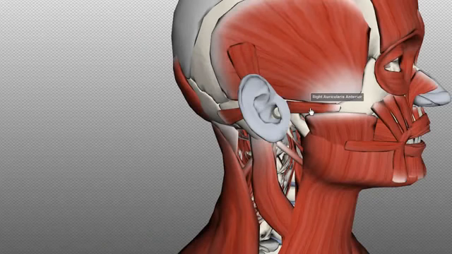Their function is pretty evident from their position. The posterior muscle pulls the ear backwards. The superior muscle elevates the ear, and the anterior muscle pulls the ear upwards and forwards. So those are the auricular muscles.